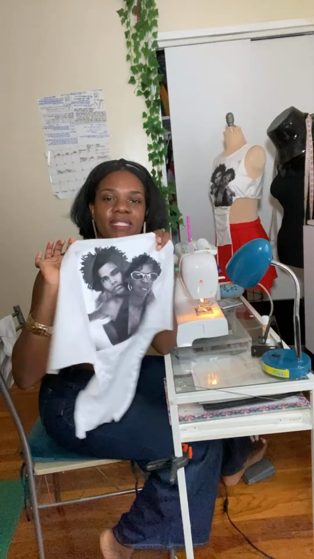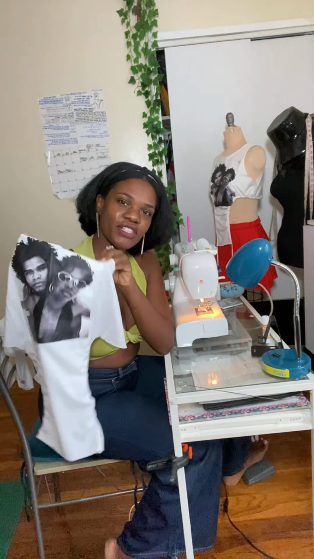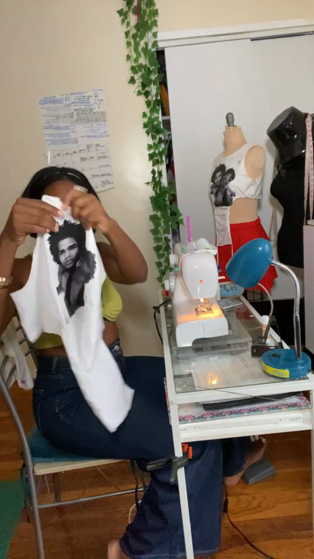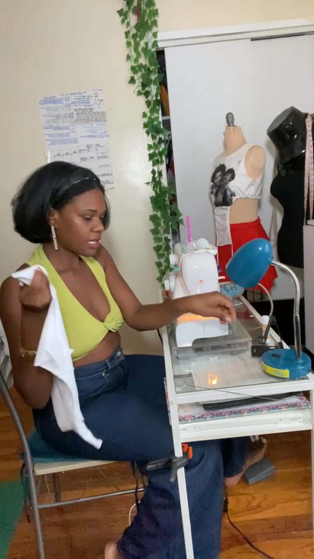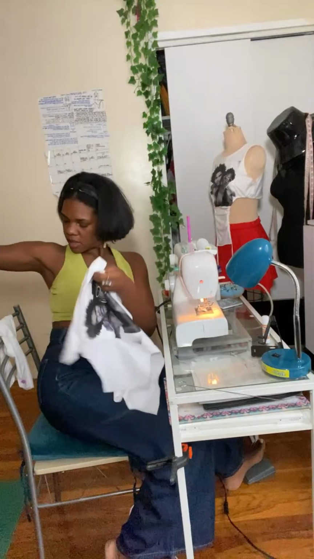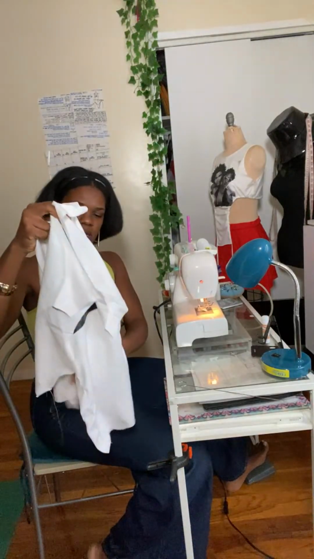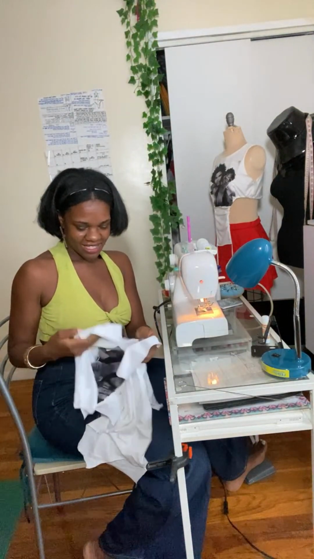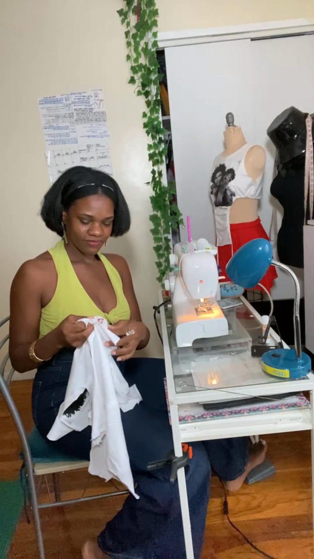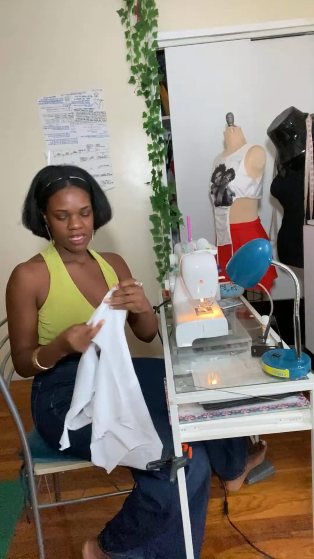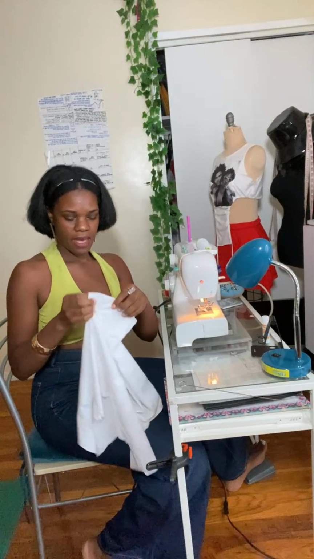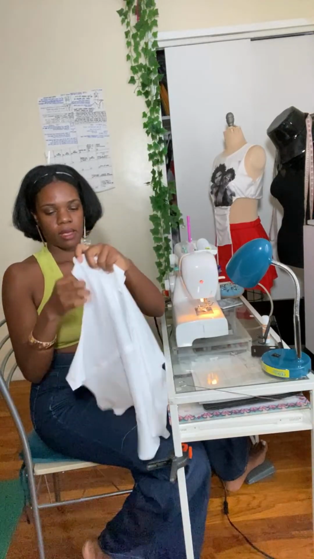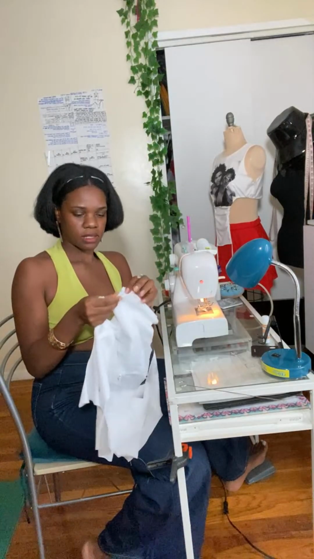Okay, so I have my seam allowances sewn for both sides of the shirt. So now what I have to do is connect the front and the back. I forget how easy it is to make the shirt. I'm like, I'm almost done. How exciting. So yes, I'm gonna connect the front and the back by sewing the right sides together.